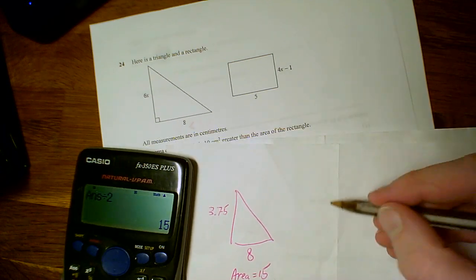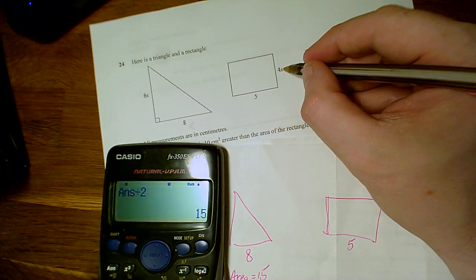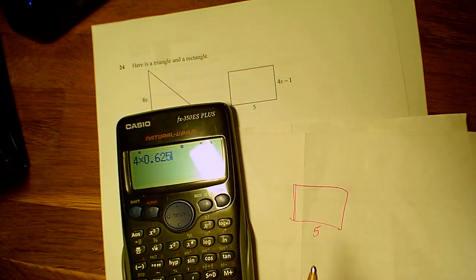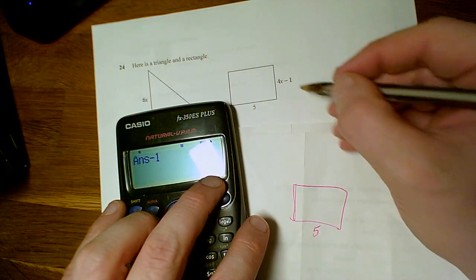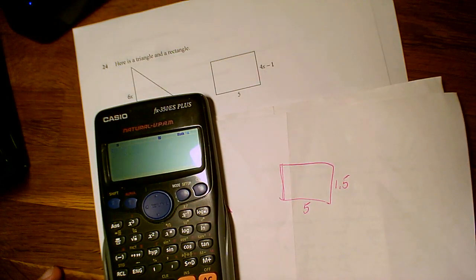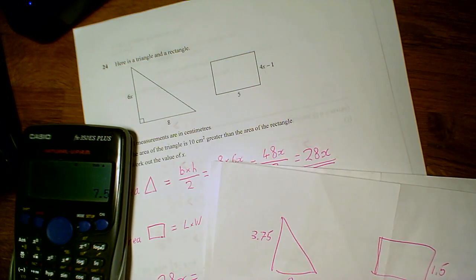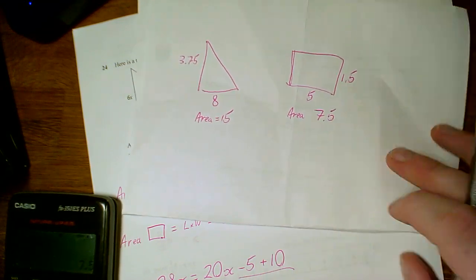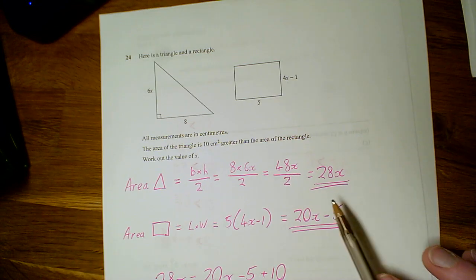Okay, so what about my rectangle? Well, it's still got a width of 5, x is 0.625, and 4 times 0.625 is 2.5, take away 1, I get 1.5 as the height. So 5 times 1.5 gives me 7.5. Oh, that isn't 10 bigger than that. Give me a minute to just check my working. Damn, spotted it.